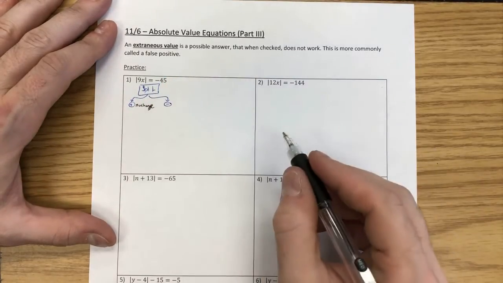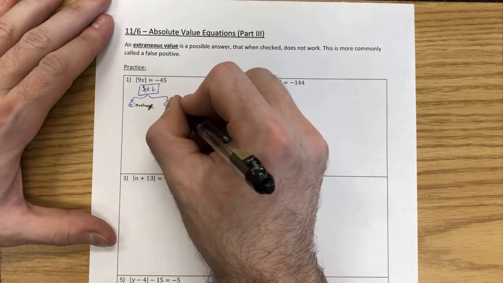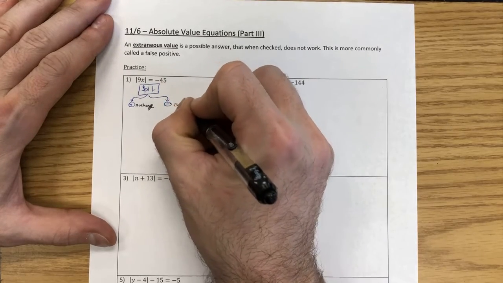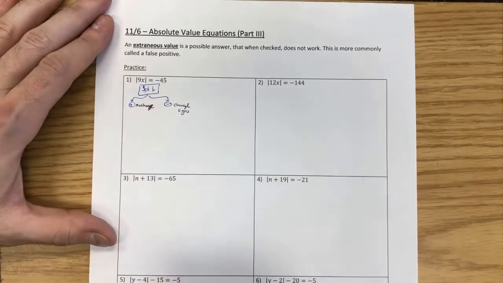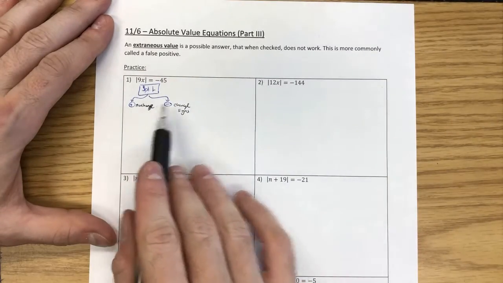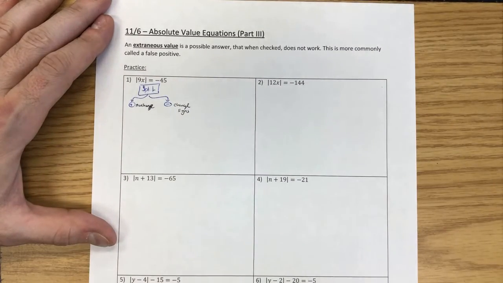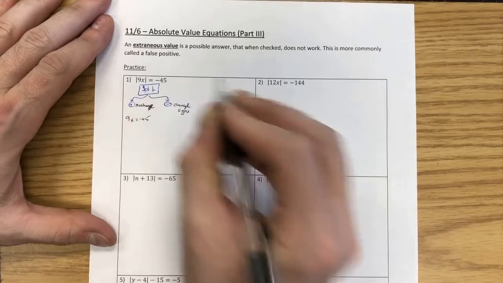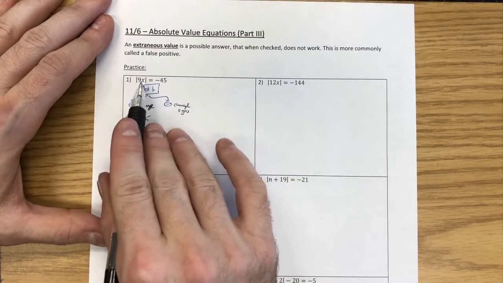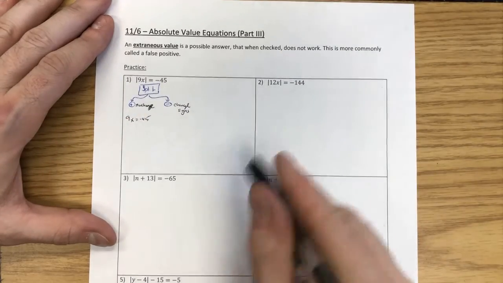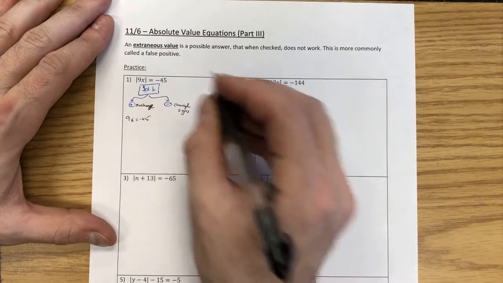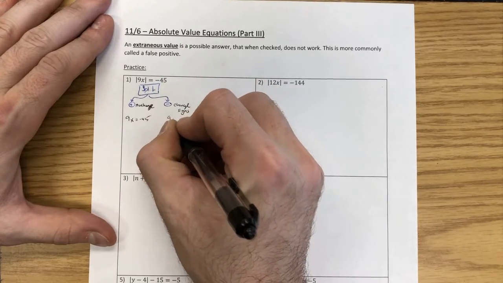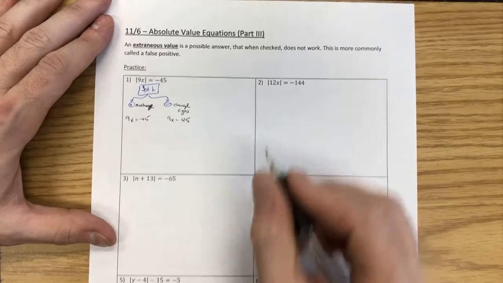No change, if you can read that. And then this means we change the signs. So we have one where there's no change and one where we change the signs. So I'm going to write 2 different equations. I'm going to write 9x equals negative 45. No change from what we see. I just don't have the absolute value brackets. And then for my second one, I'm going to change the signs on what's out here. So 9x equals positive 45.